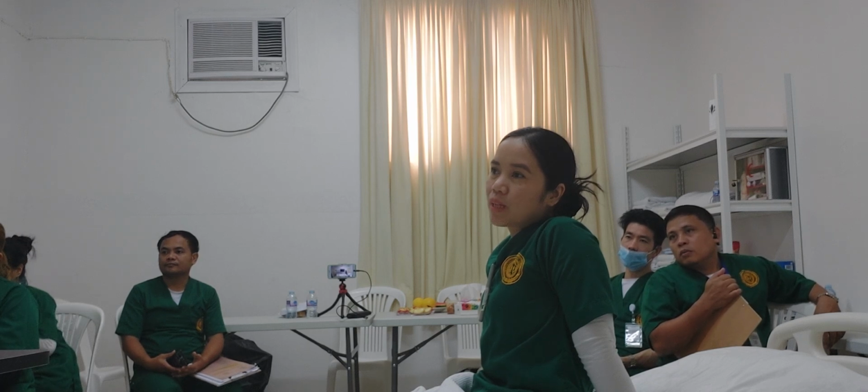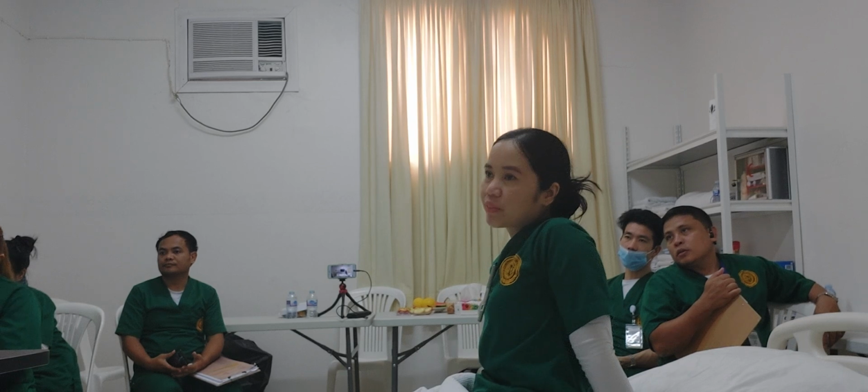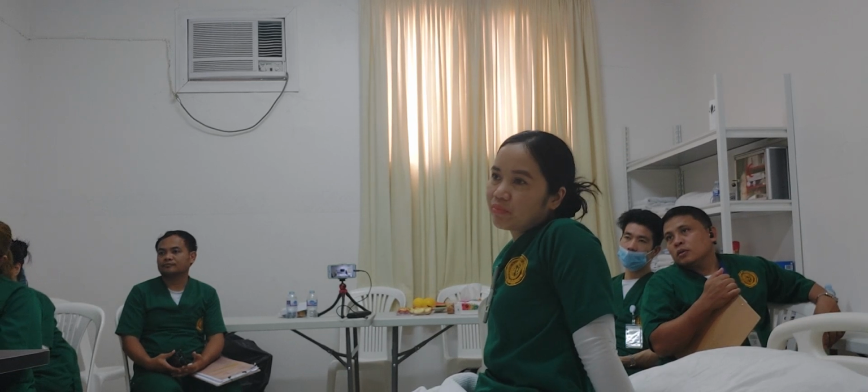Centimeters. Ano kailangan natin? Meter. Okay. So, i-convert muna natin into meters. So, in the standard formula kasi, 1 meter is equals to 100 cm.